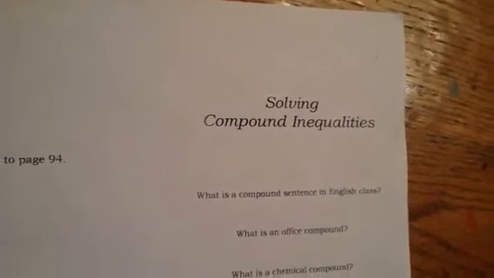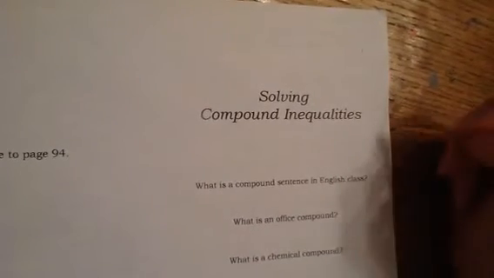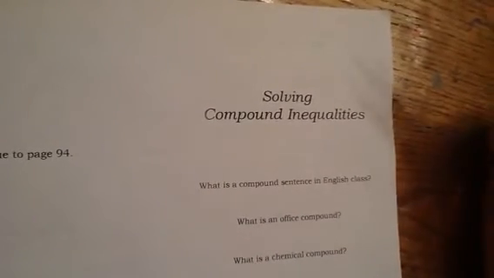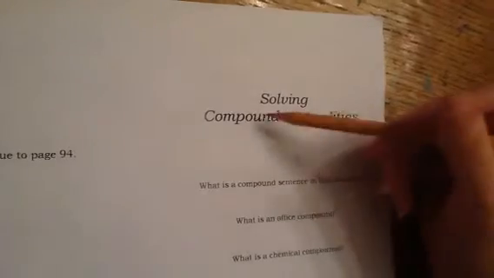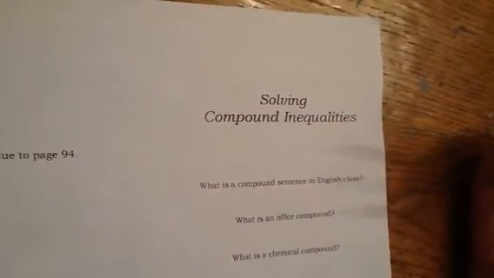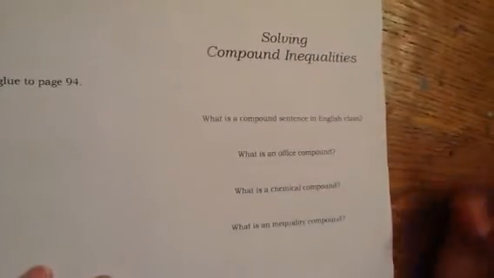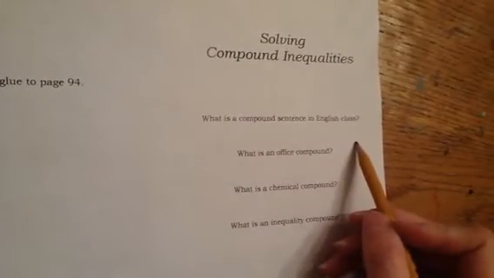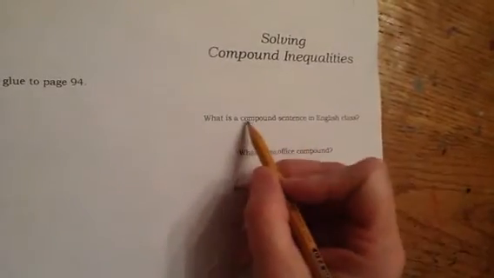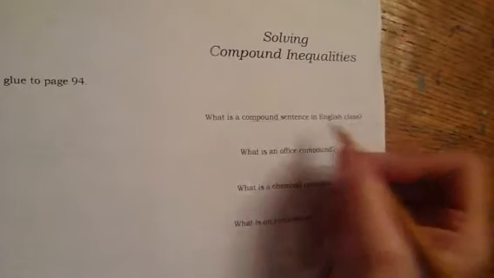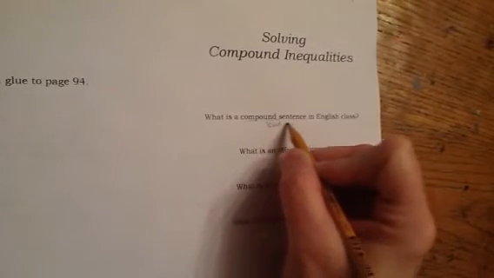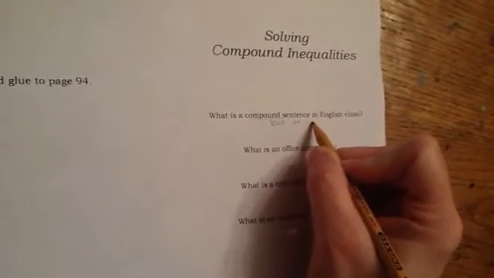Okay, we are going to solve compound inequalities. So what we want to do first is think about what that means. If we think about other compounds, what is a compound sentence in English class? Well, a compound sentence is when you put two sentences together with words like but, or, and.